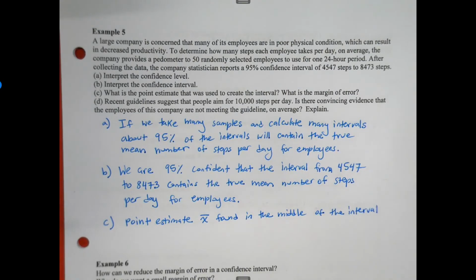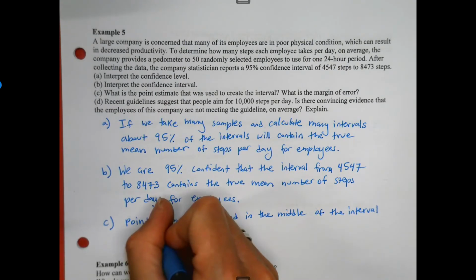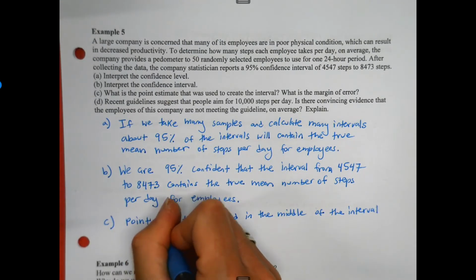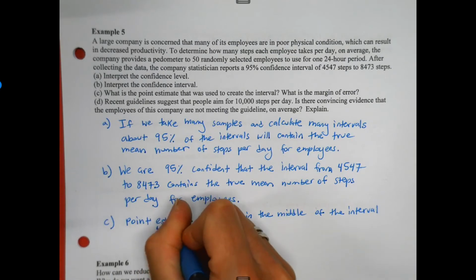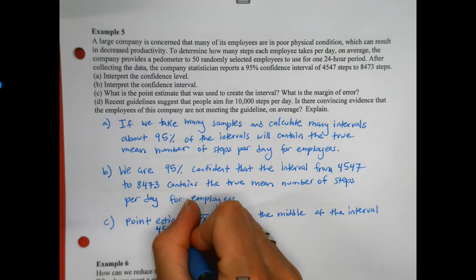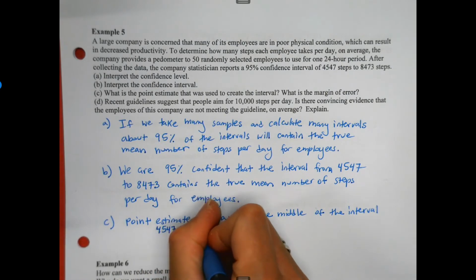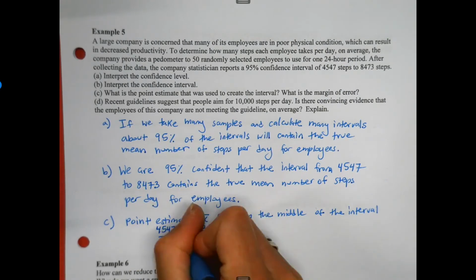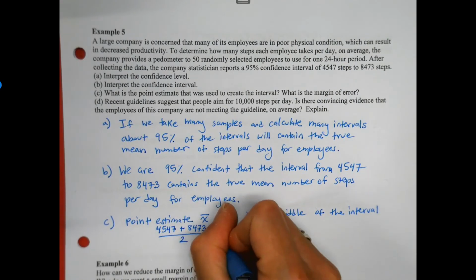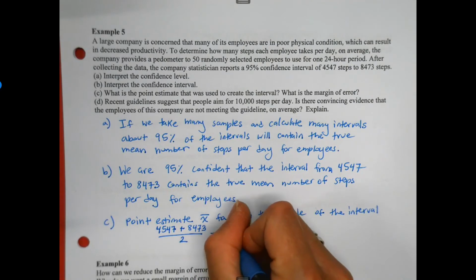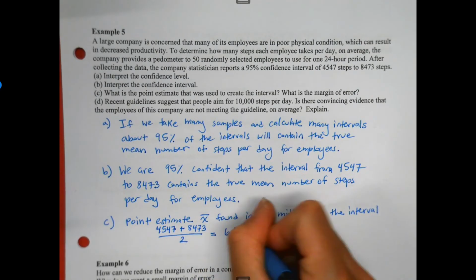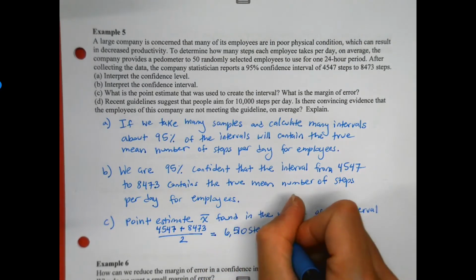The way that we find that is we average halfway in between. So we're going to take our 4,547 steps and add it to 8,473 steps, then divide by 2. And that ends up being 6,510 steps per day.